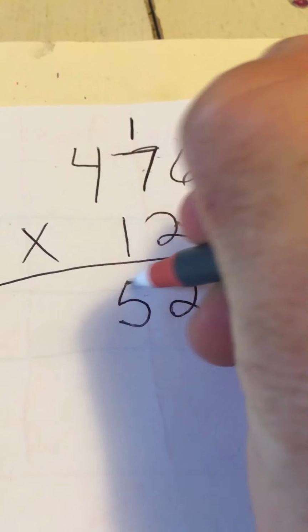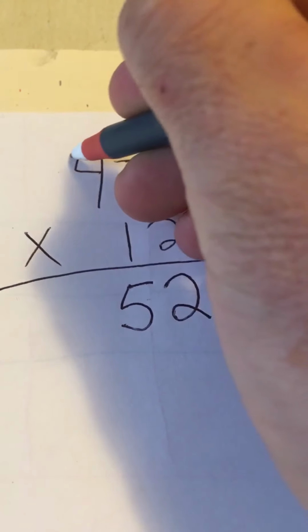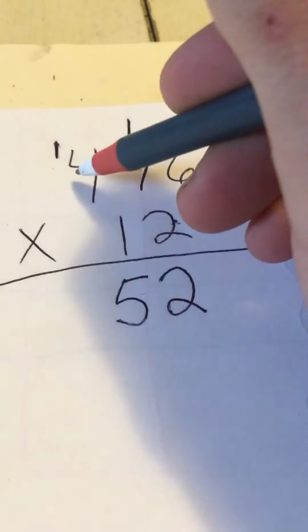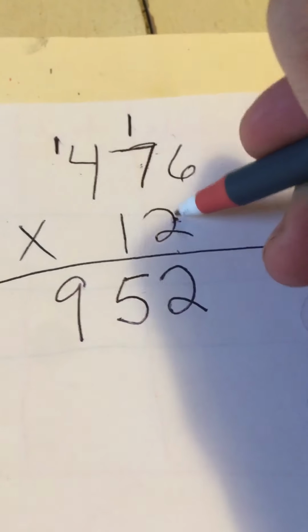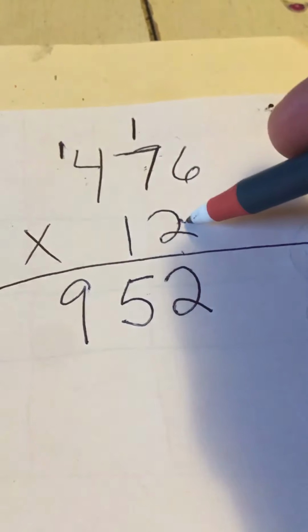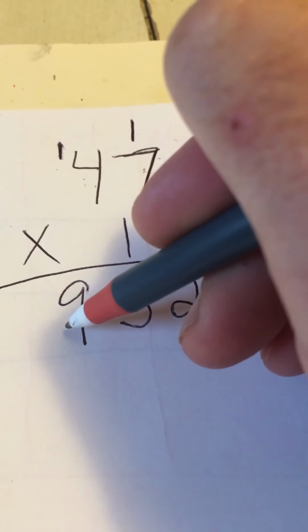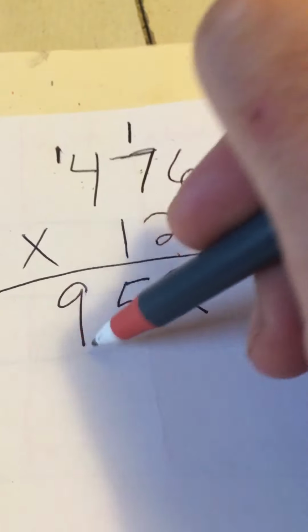But since those are 15 tens, because the 7 is in the tens place, we have to put the 5 in the tens place and carry the 1 for 15. Then we do 2 times 4, which is 8, plus 1 is 9. And just remember that this is really 476. So 2 times 400 is 800, plus the 100 more is 900. So we just do 2 times 4 is 8, plus 1 is 9, but it really is 900, and that's why we put it in the hundreds place there.